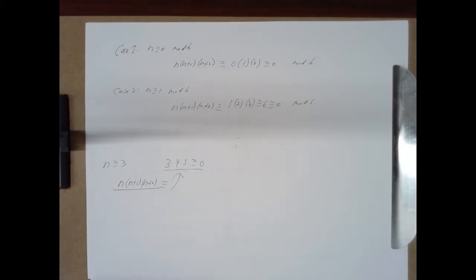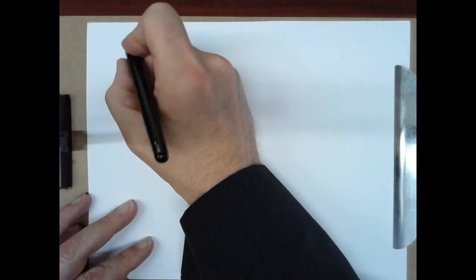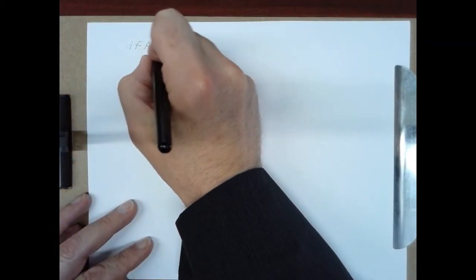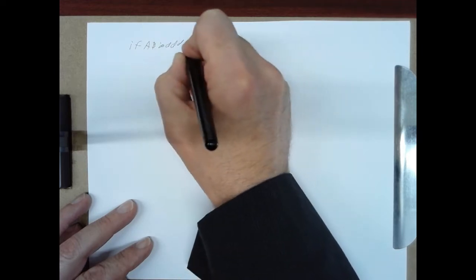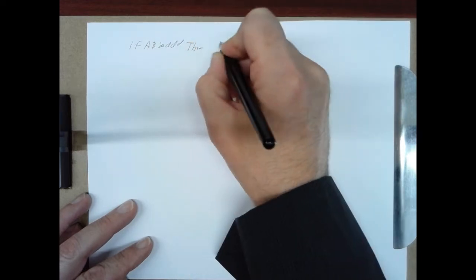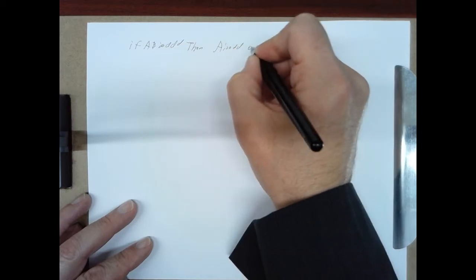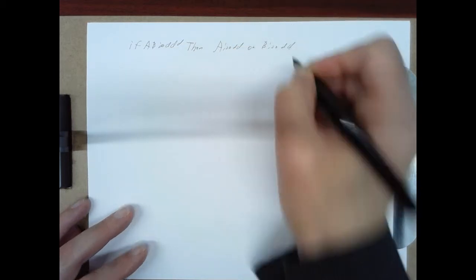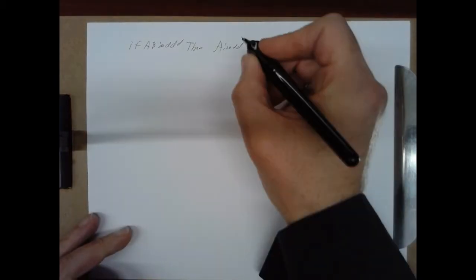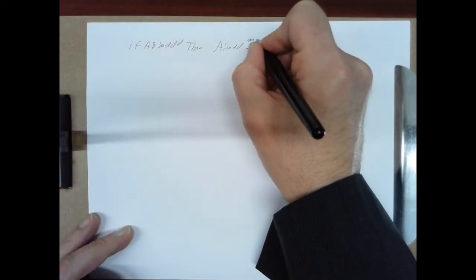Question 4. This was a full-on proof question. Given 2 integers a and b, prove that if a times b is odd, then a and b are each odd. This is an AND. Prove that a is odd and b is odd.